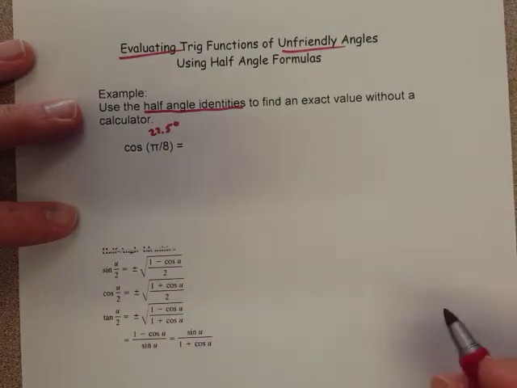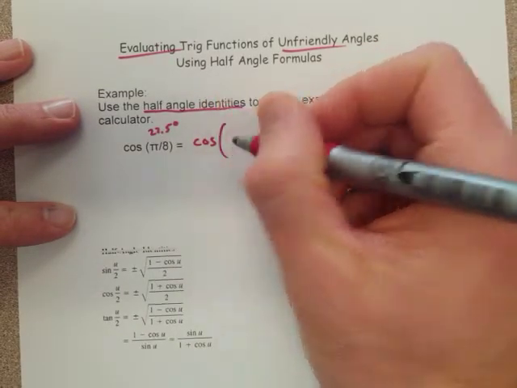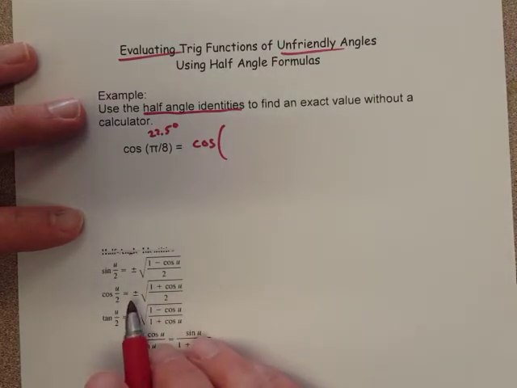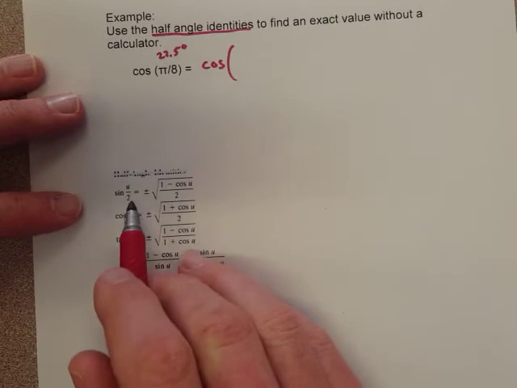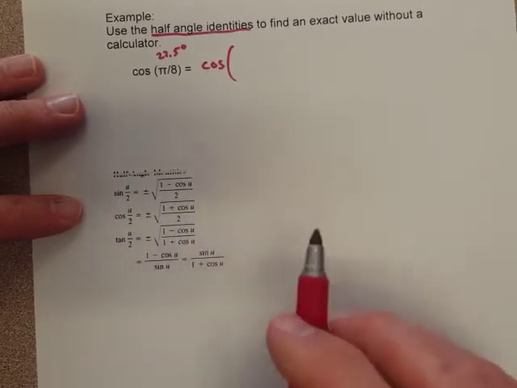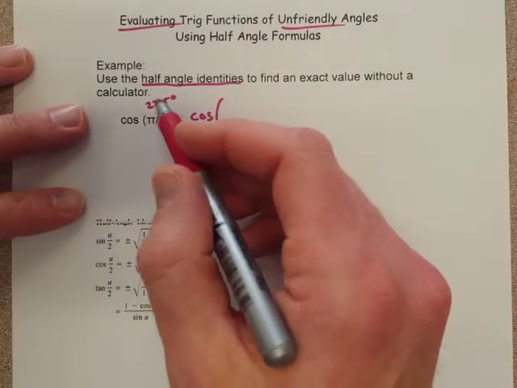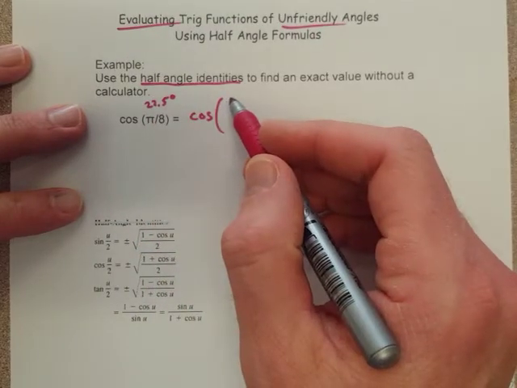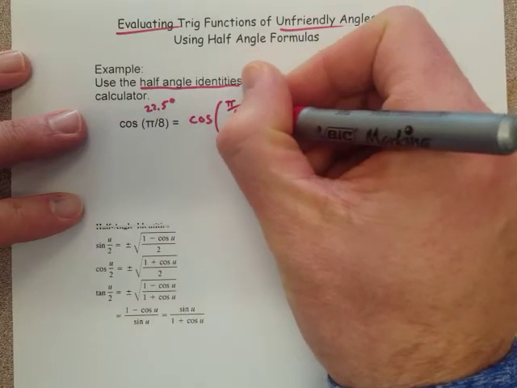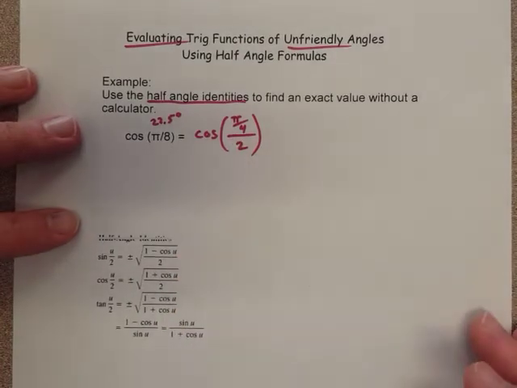That's the first problem we have to figure out and replace in the cosine, because down here the half angle identities always have something divided by 2 on each one, and then you can plug it into these formulas. If we're talking 22.5, we could say 45 divided by 2, but I want to keep it in terms of radians, so I'm going to say pi over 4 divided by 2. Pi over 4 is a friendly angle.